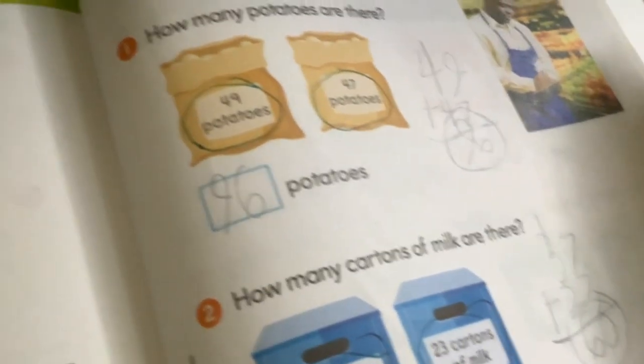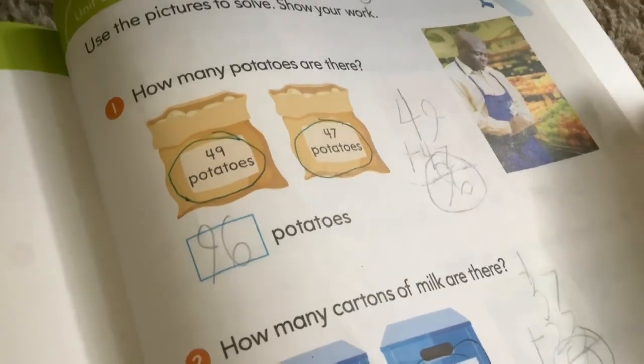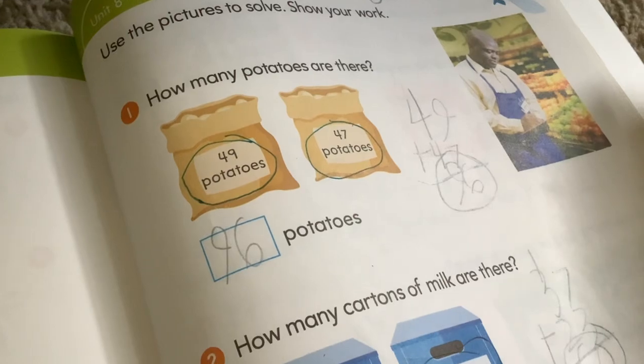Now, let's mix things up even more. Wow, it looks like we're at a grocery store. Yes, that's because the addition we're going to be doing is in a grocery store. So, suppose you pick 2 bags of potatoes. Estimate. Without solving the equation, what do you think the answer is?